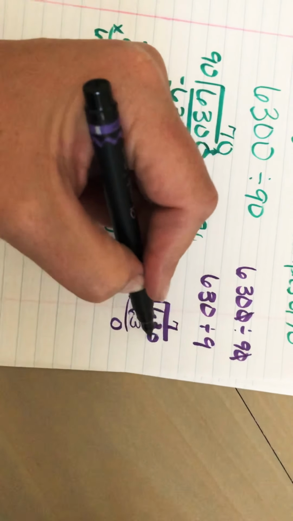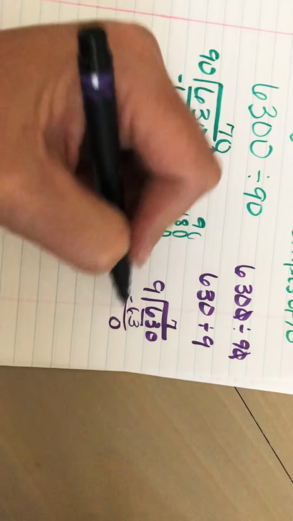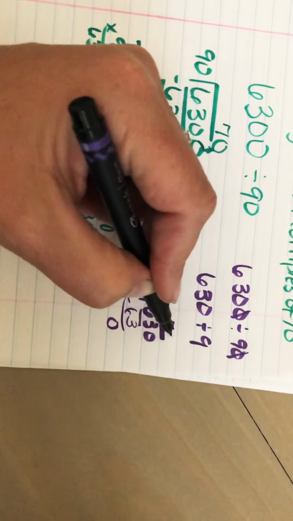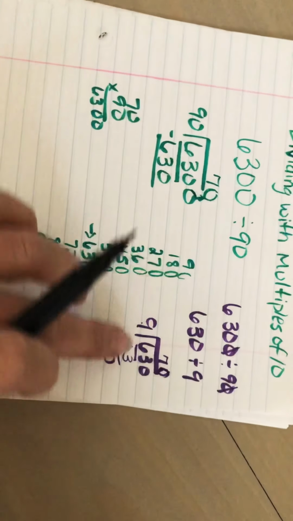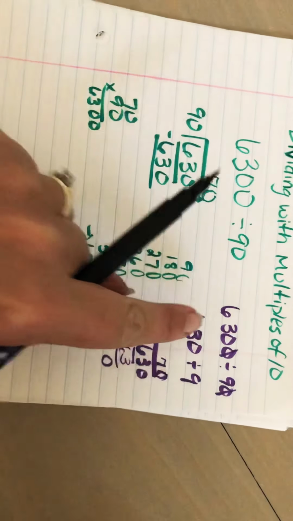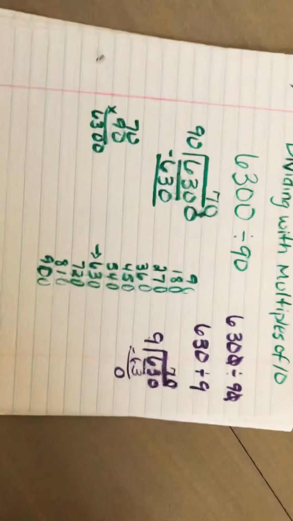And then I have a 0 left in my dividend. So if there's nothing left over, how many times can 9 go into 0? It's going to be 0 times. So 70 becomes my quotient. So a little bit shorter because we canceled out zeros. Okay, so I'm going to show you another example. All right.